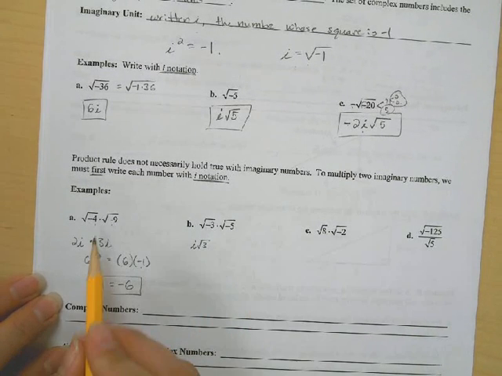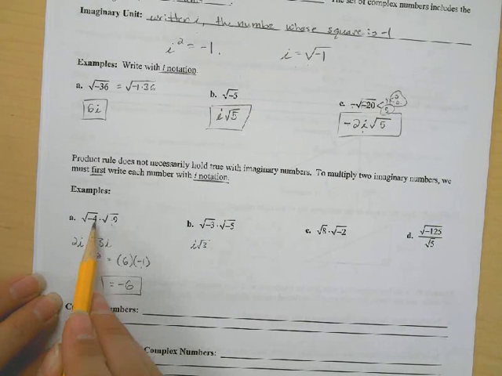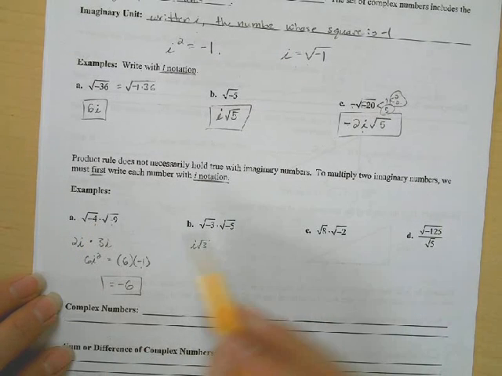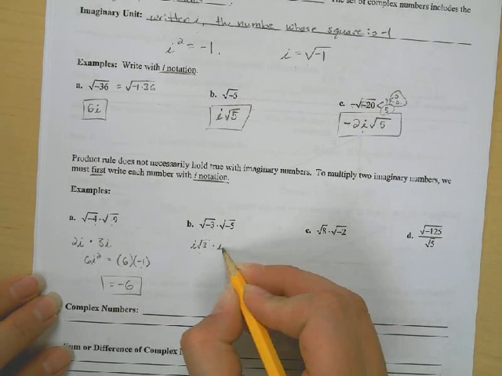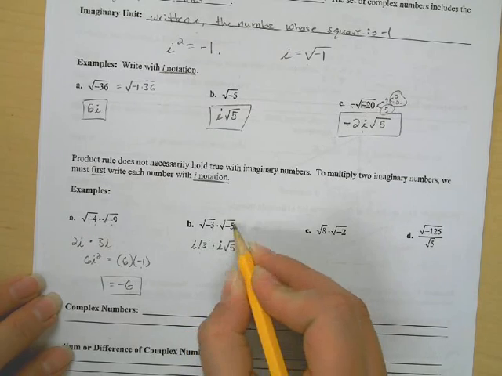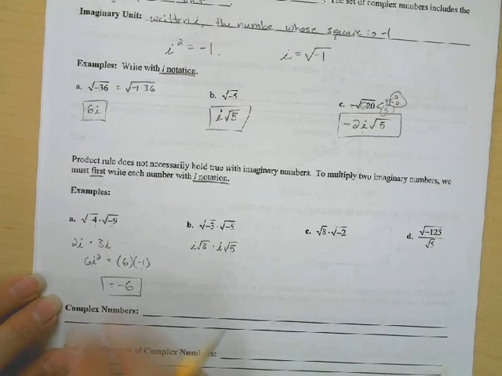Okay, different here. The reason why I pulled the number out is because the square root of 4 is 2. But I don't have a square root of 3. That's some decimal, so I leave the 3 inside. Same thing here. The only thing that can come out is the i. There is no square root of 5, at least not a whole number, so we're going to leave it in.